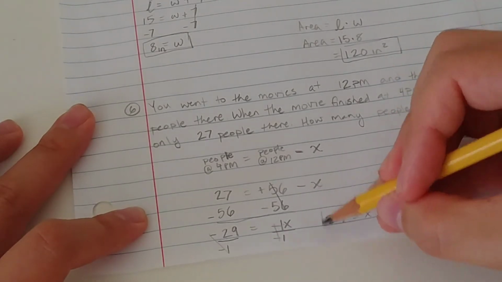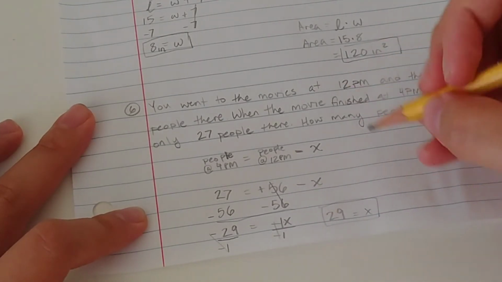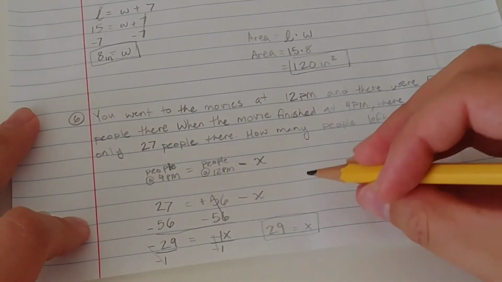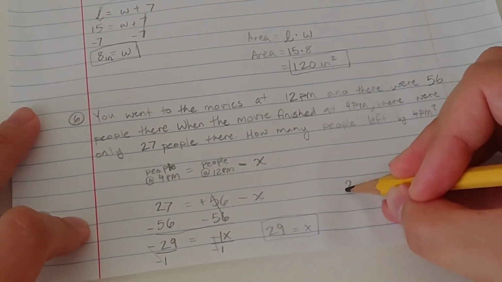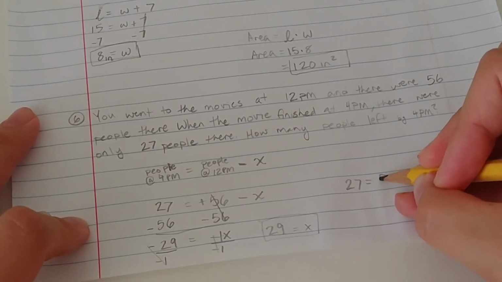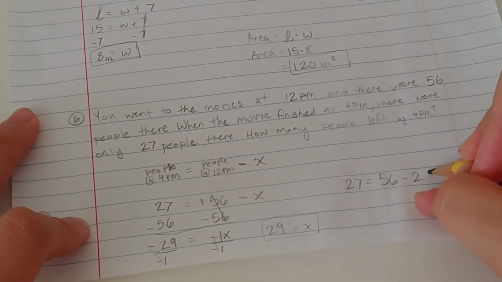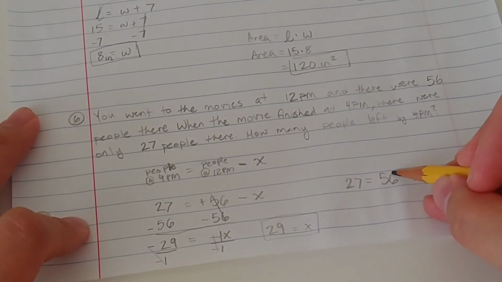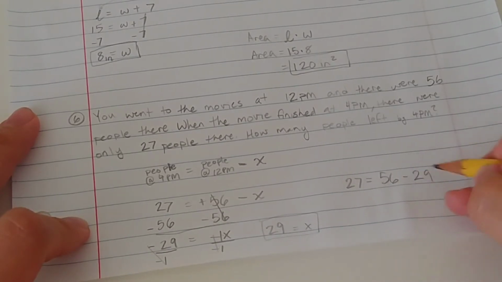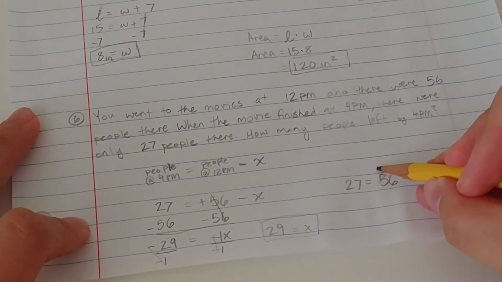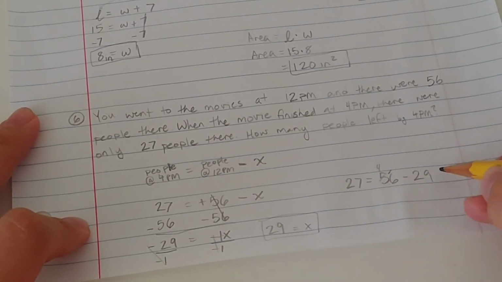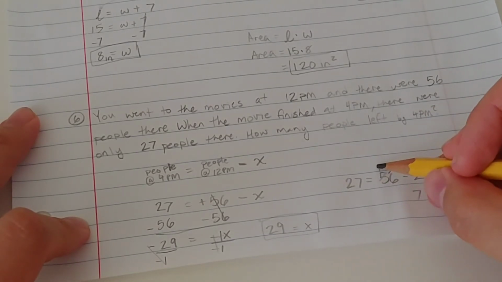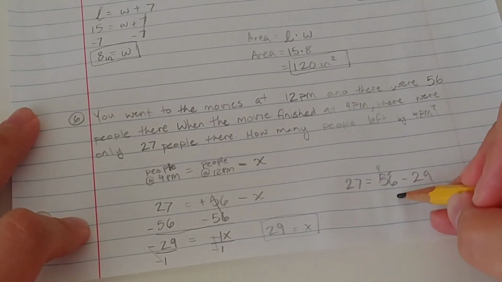And then you can check that. The way you would check is plug it in. So we have 27 equals 56 minus 29. Is that 27? Here, 16 minus 9 is 7, perfect. And then 4 minus 2 is 2.